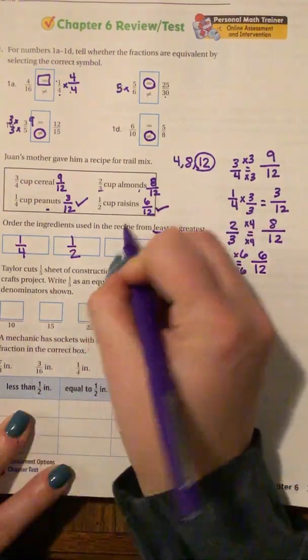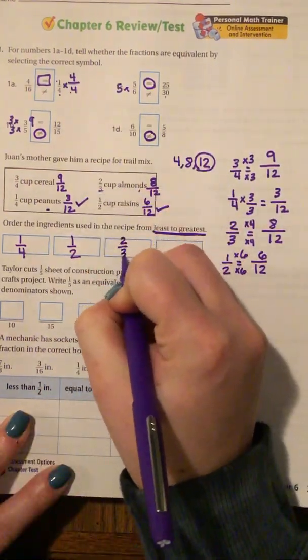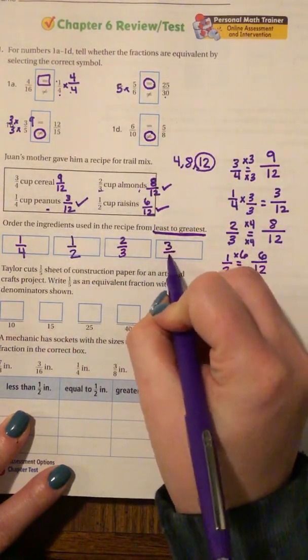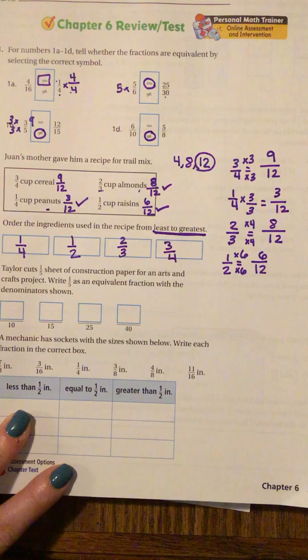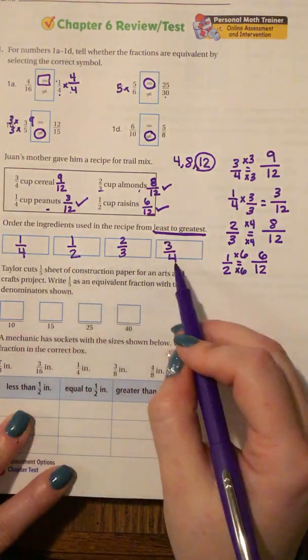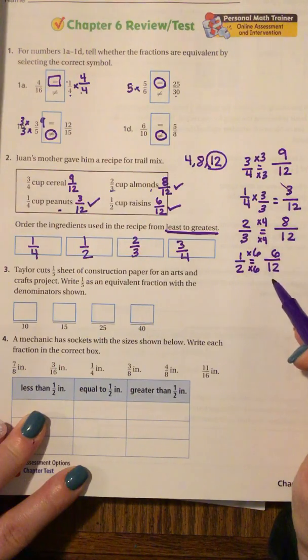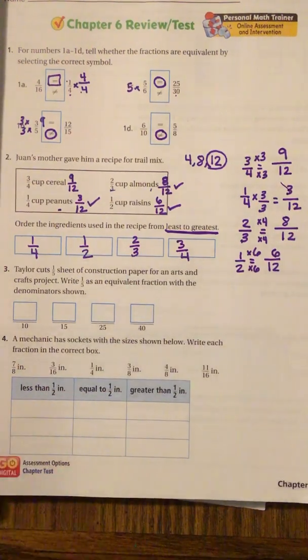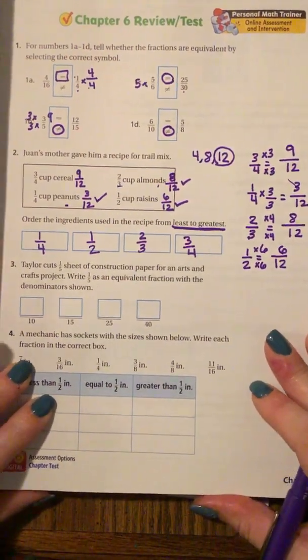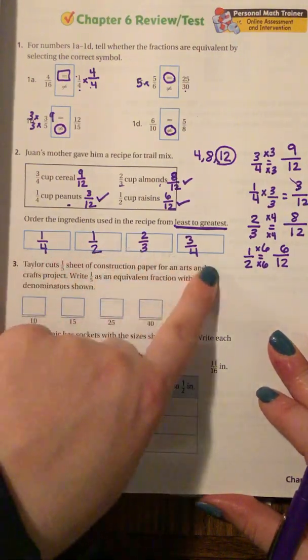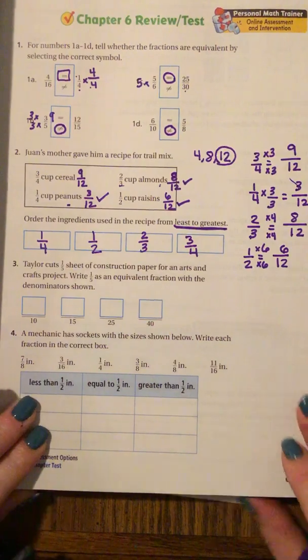Then my next smallest is 2/3. And then that leaves my largest as 3/4. You're going to want to make sure you put the original fraction in here instead of the common denominator fraction, or it will mark it wrong. I'll still know that it's correct, so I can still fix it. But for the automatic grading, it'll be looking for the original fractions.